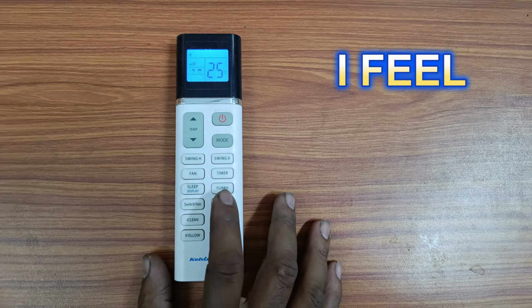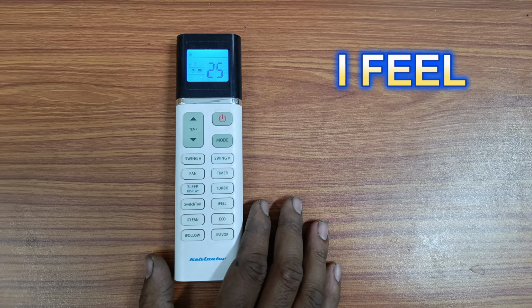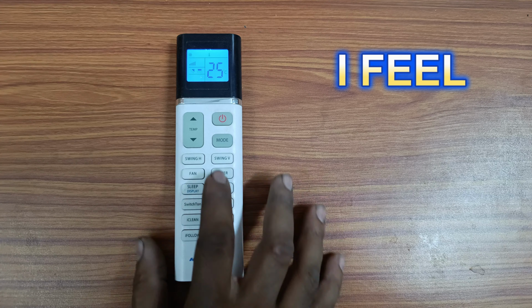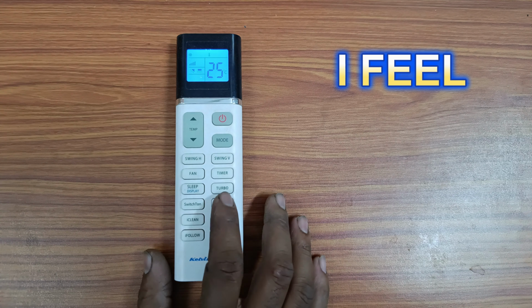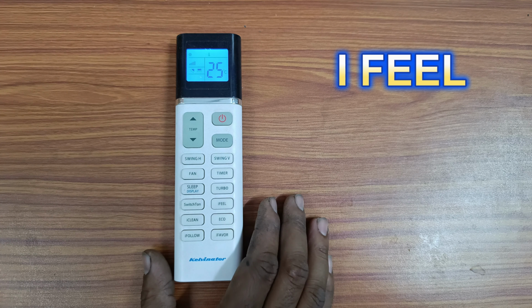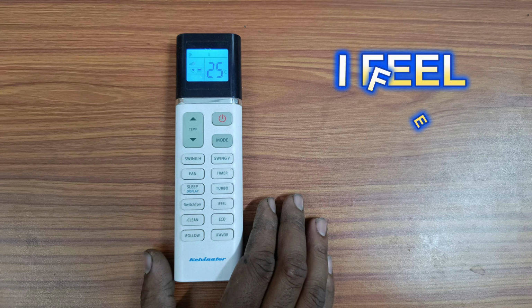The next button is I feel. I feel is a very good feature which is made for your comfort. Generally the sensor is present in the indoor unit itself, which senses the temperature around the indoor unit, not the temperature of the place where you are sitting. If the I feel function is provided in some models of Kelvinator, then that model has two sensors. One sensor is installed in the indoor unit and the other sensor is installed in the remote.